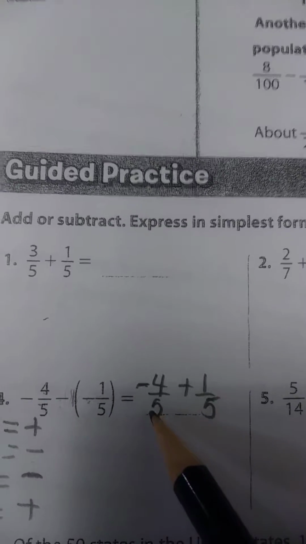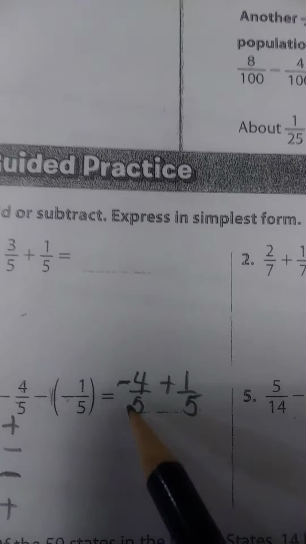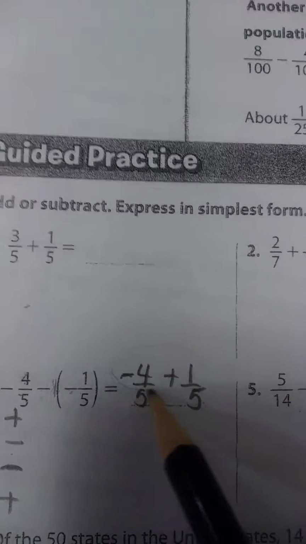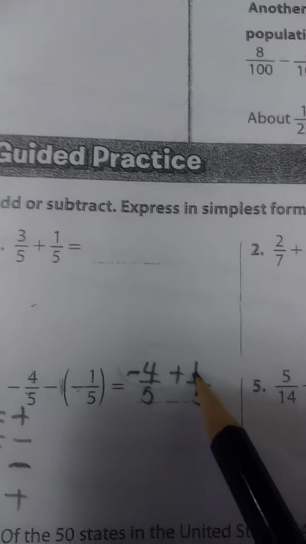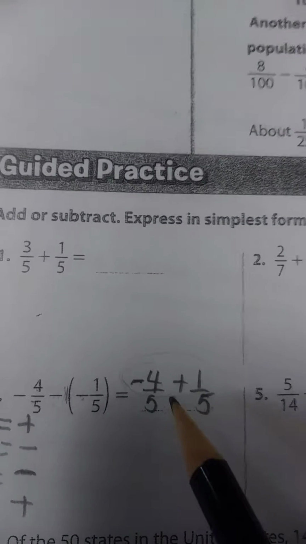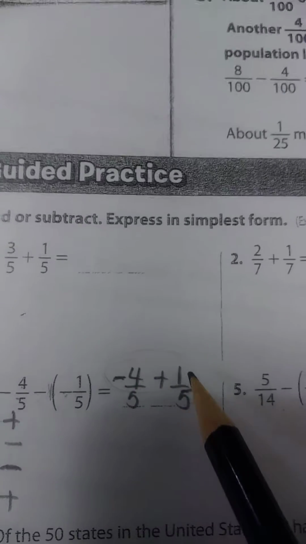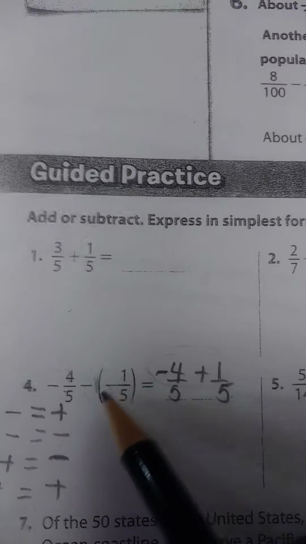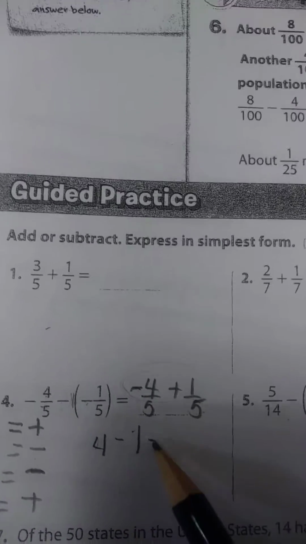The first thing we want to do is look at the denominators. Are they the same? Yes, they are. Then all we have to do is compute the numerator. So we have -4 plus 1. Remember, we will subtract whenever we have a positive and negative. We will subtract and take the sign of the bigger number. So we're going to subtract 4 minus 1, which is 3.